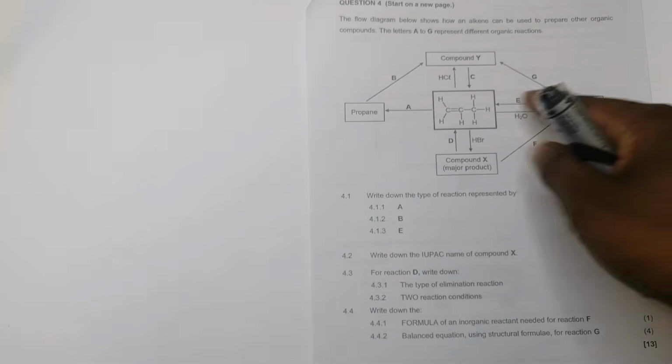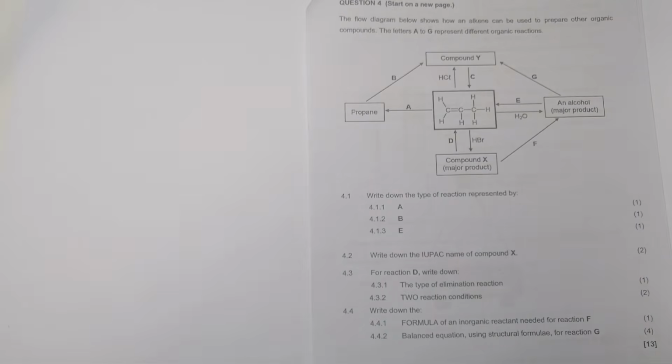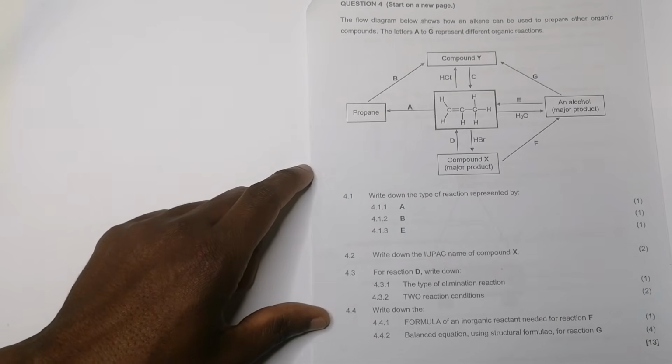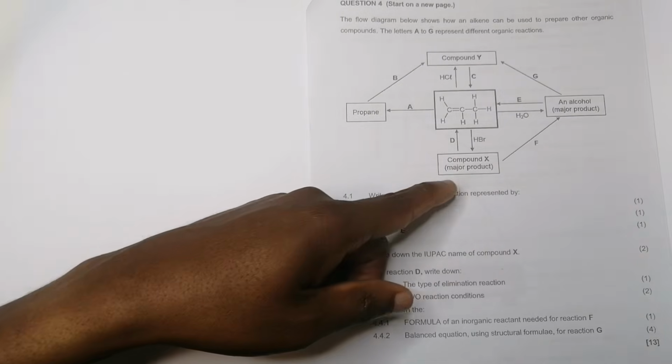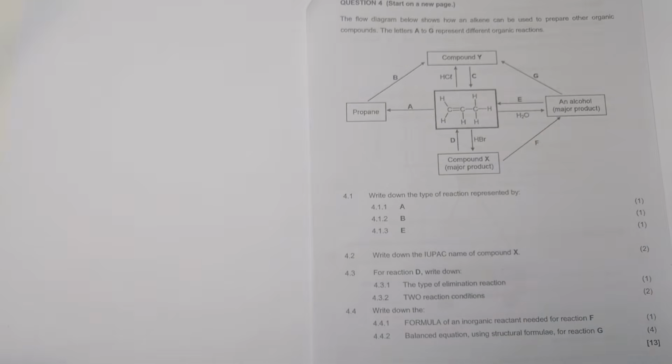But the reverse of it, the opposite, in this case reaction E, you would actually be moving from an alcohol to an alkene. So in that case, you would have dehydration. Okay, so you'd be removing water there. And then looking at compound F, remember we had a haloalkane here, to now convert it to an alcohol, right?